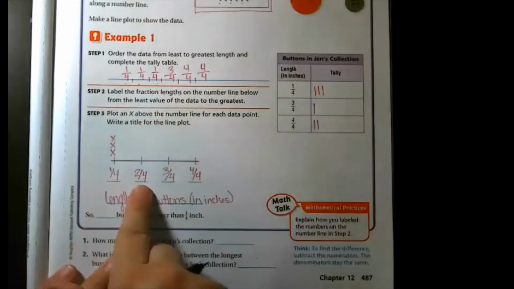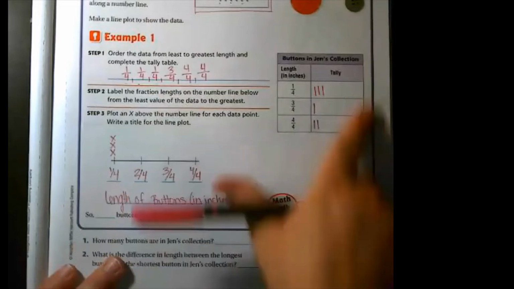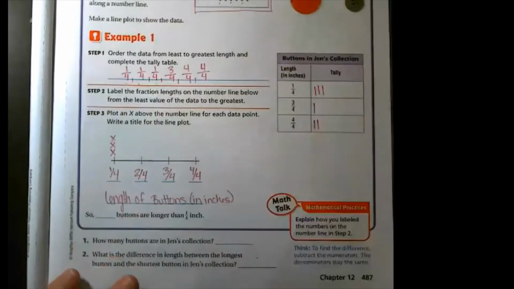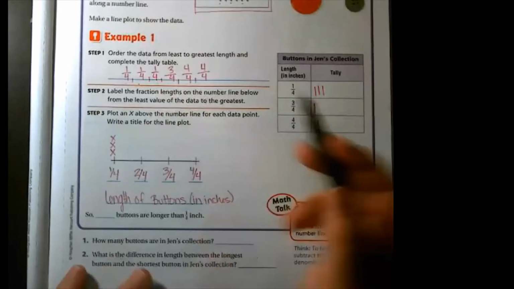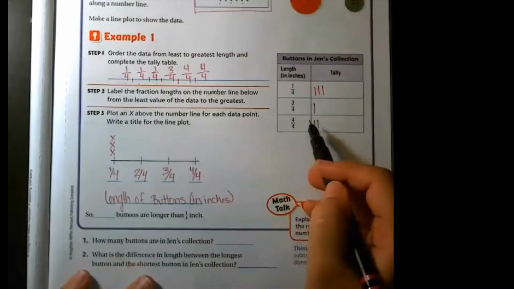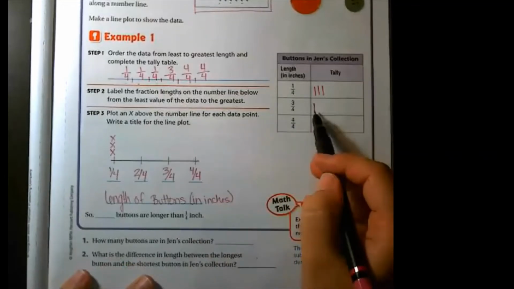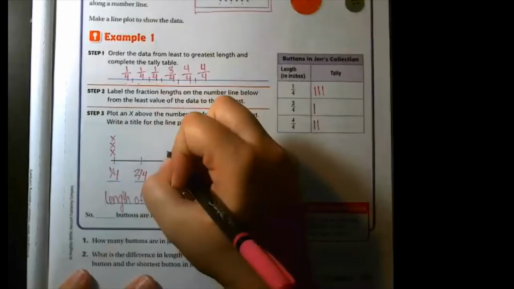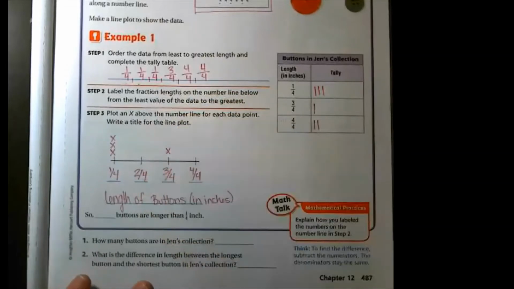If I look for 2/4, I don't have any 2/4 over here. So it's not going to have anything above it, and that's okay. Sometimes you will have numbers that don't have anything up above it on your line plot. Then I look at 3/4, and I see there is 1 tally mark. That means I do 1 X above it. How many X's am I going to put above 4/4?